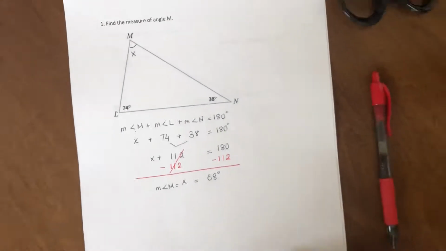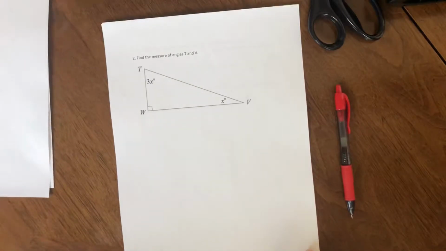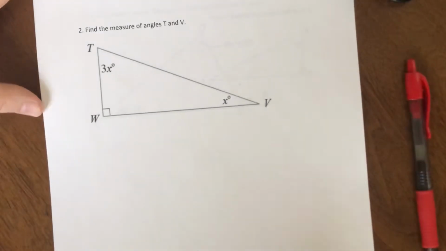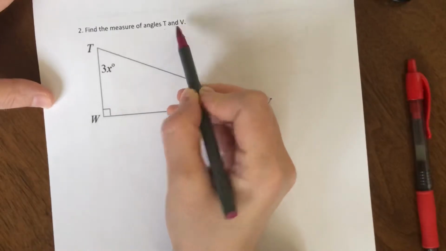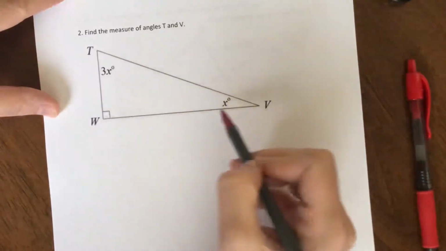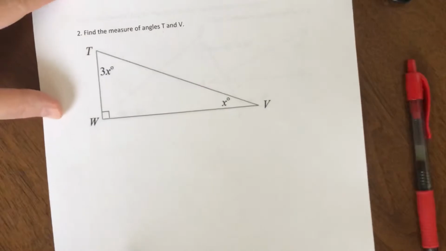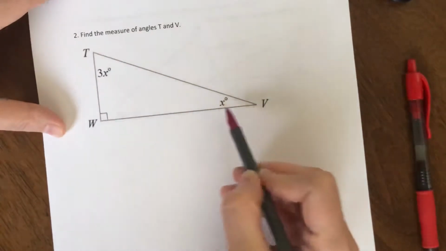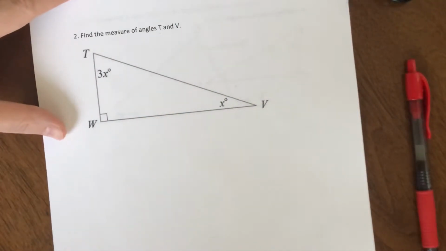Okay. Now this second one about the sum angle theorem. Find the measure of angles T and V. So again, we have a triangle. There are three angles, and according to the sum of angle theorem, the sum of these interior angles equals 180, right?